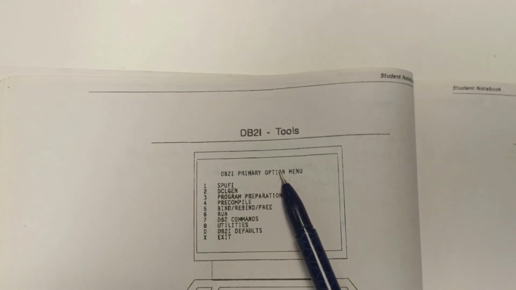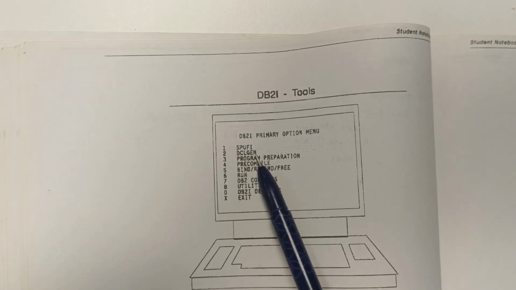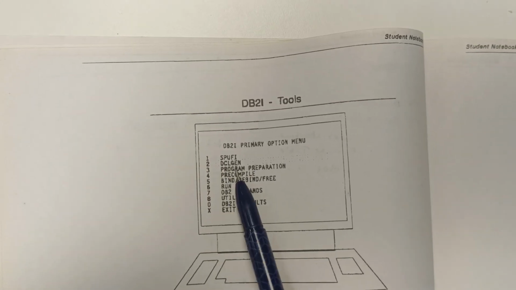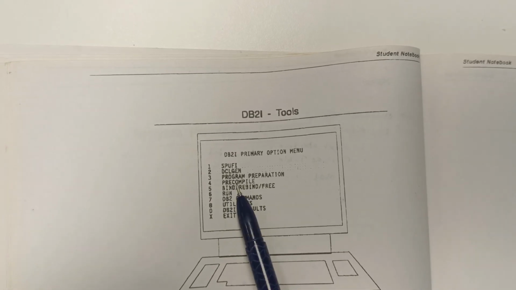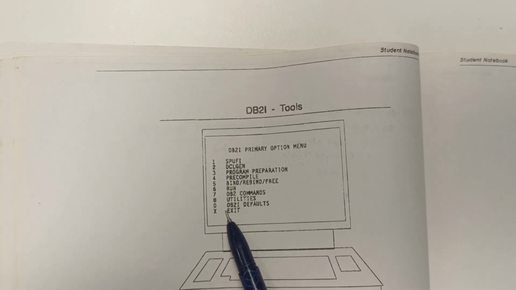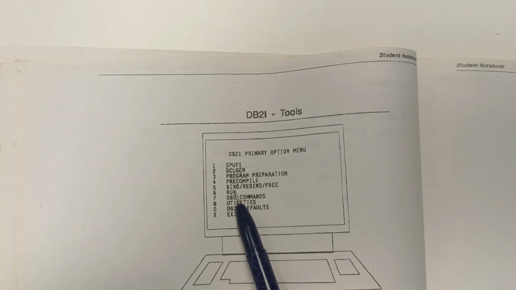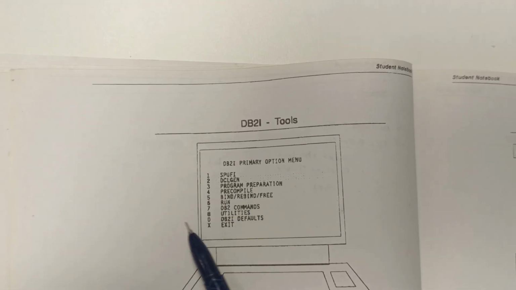And where can we see the DCLgen option? We can see it in the DB2I panel tool, where we have a specific DCLgen option. The second option is DCLgen. And we can see the program preparation steps: pre-compiler, bind. Here they are given individually in sequence order, and we have to execute in the same sequence order. Now we have covered the DCLgen option.